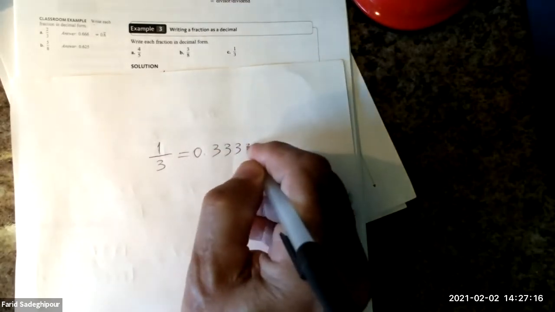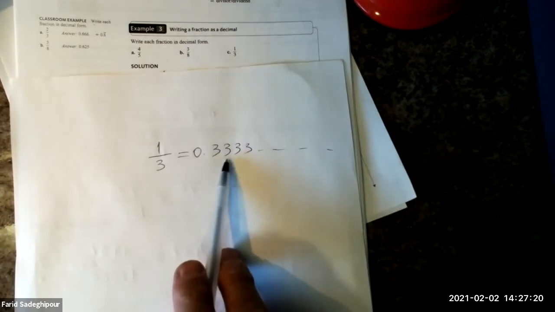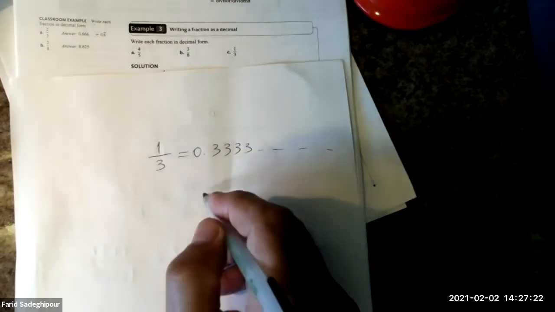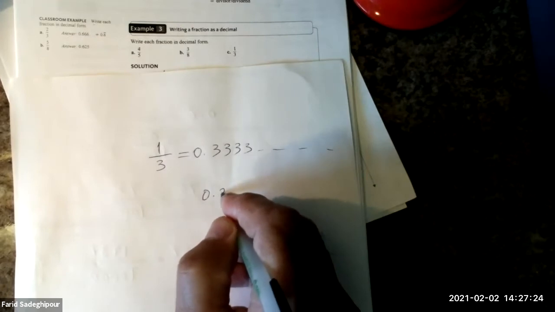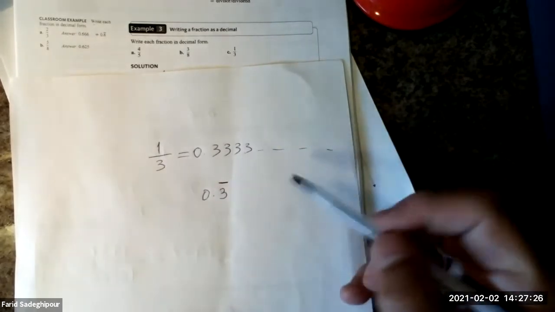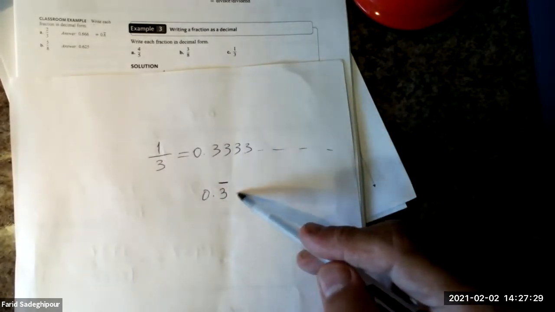1 over 3. When you take these two numbers and divide 1 divided by 3, you get something like this: 0.3333, and so on. When you see a number is repeated, we just write it as 0.3 and we put a bar. That bar is an indication that 3 is repeated infinitely.